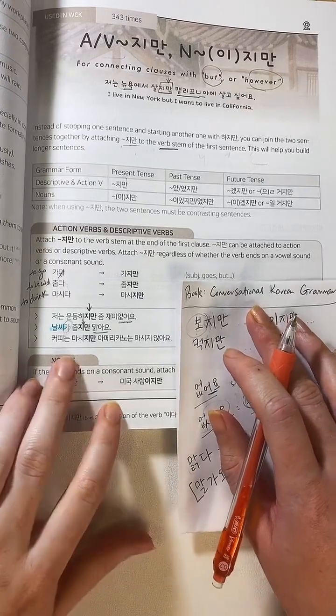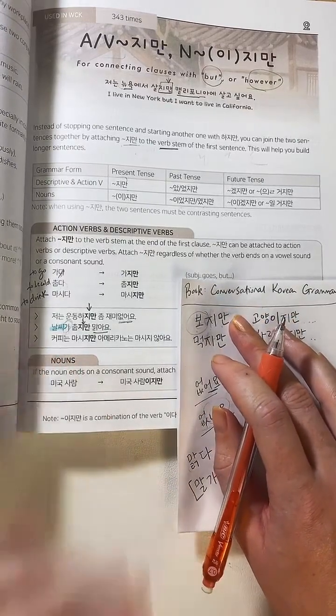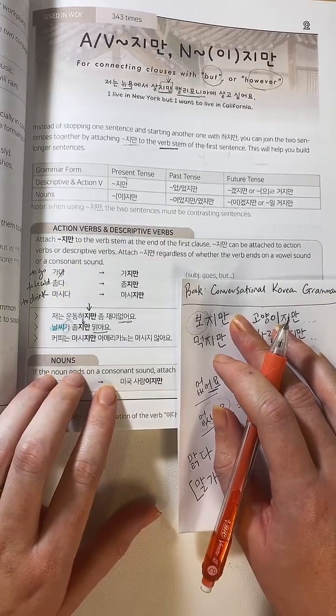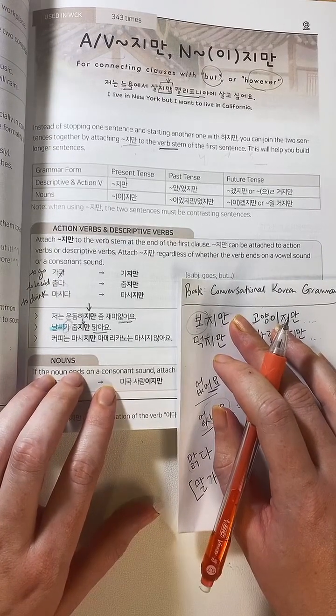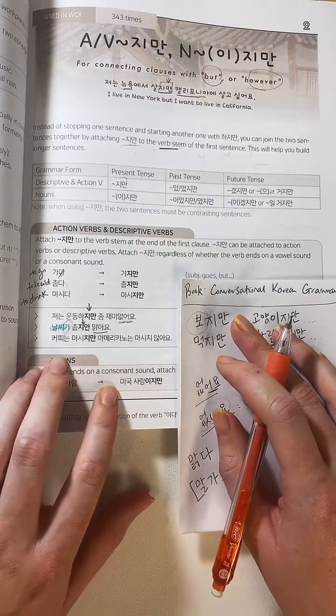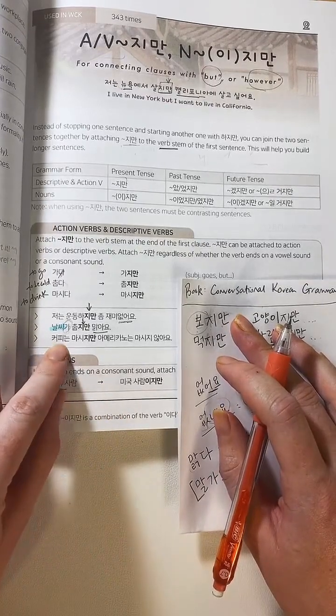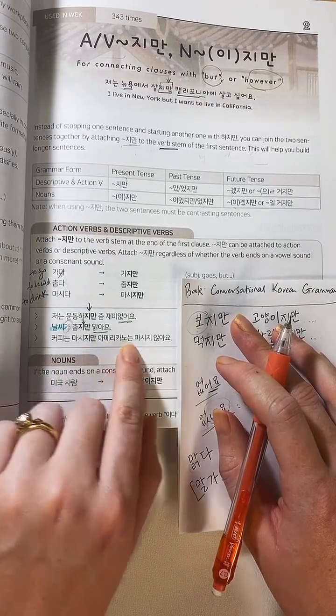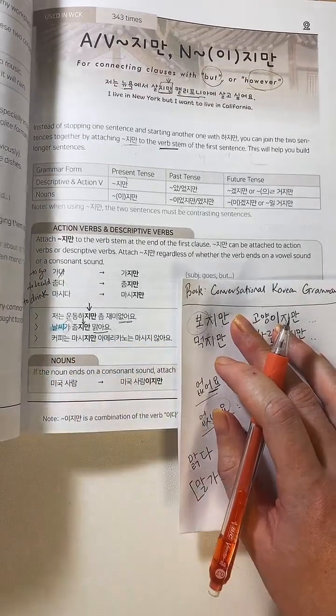Okay, this next sentence, our last sentence here. Question, 맑아 is an informal form and 맑아요 is a formal form. Yes, correct. 커피는 마시지만 아메리카노는 마시지 않아요.